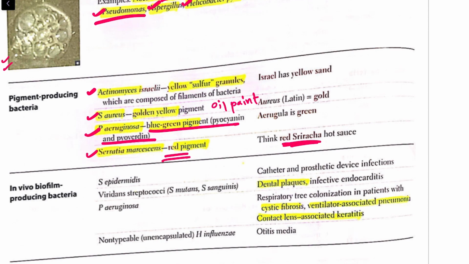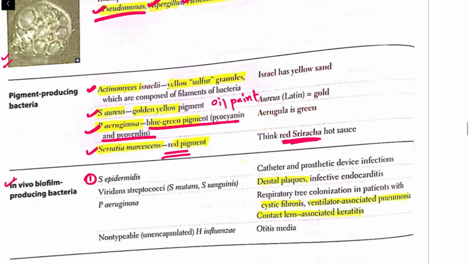Then the organisms that produce biofilms. First is Staph epidermidis. This is CoNS, coagulase negative Staph, and it infects catheters and prosthetic devices. Then viridans streptococci, like S. mutans, S. sanguinis. It causes dental plaques and infective endocarditis. Then Pseudomonas aeruginosa, right, respiratory tree colonization, especially in patients with cystic fibrosis, and ventilator associated pneumonia, and also contact lens associated keratitis.